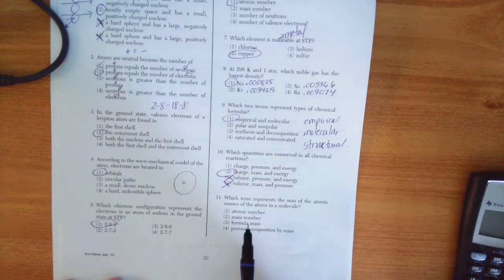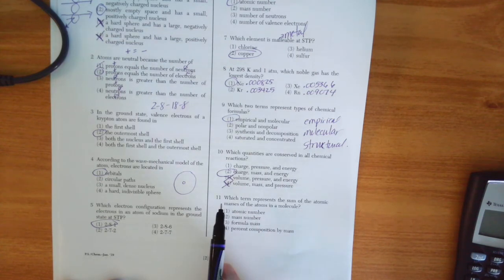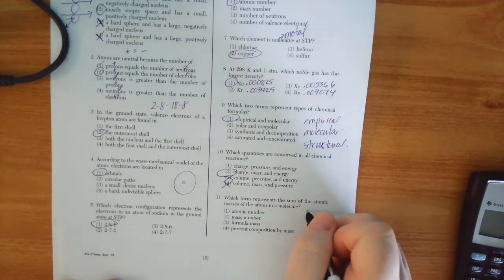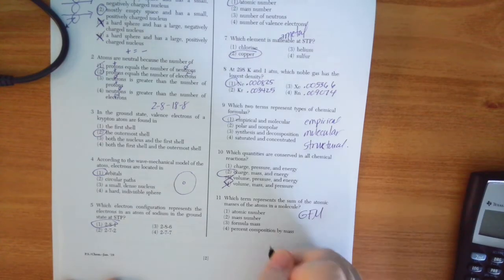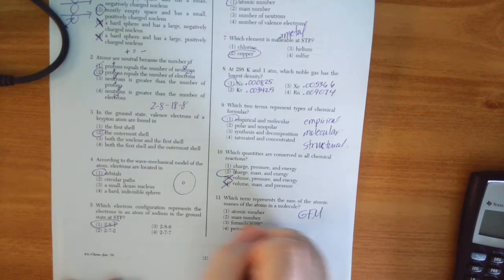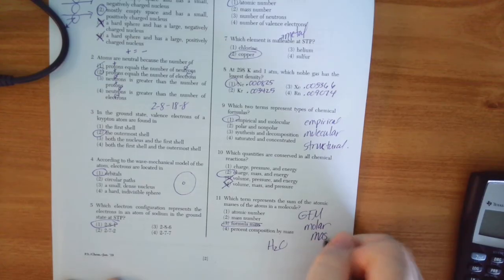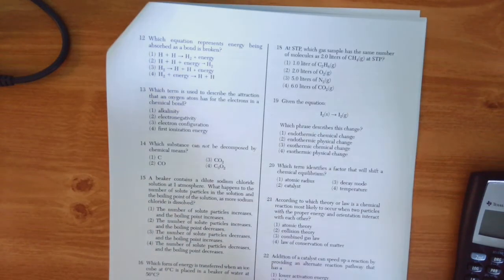So here we go. Which term represents the sum of the atomic masses of the atoms in a molecule? So the sum of the atomic masses, well, that is GFM. So it'd be like taking H2O and adding up the atomic masses of the atoms in that molecule. What's another term for gram formula mass? Just formula mass, or remember, the other term is molar mass. All right, let's continue on with our multiple choice.